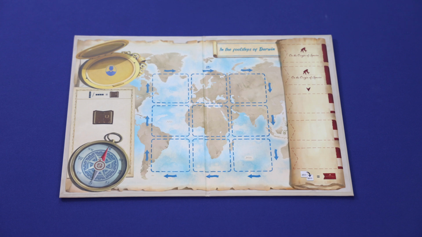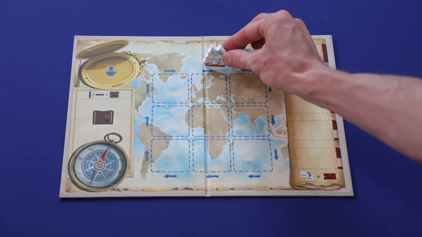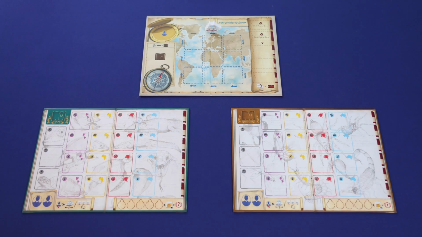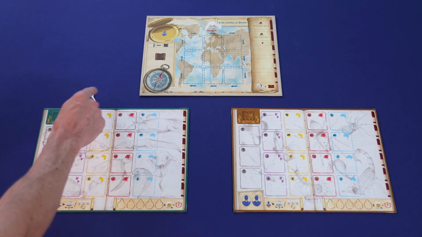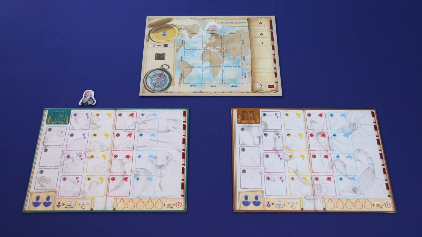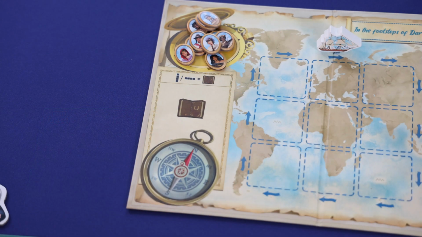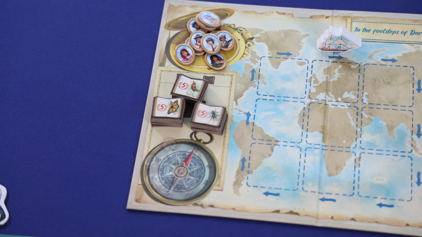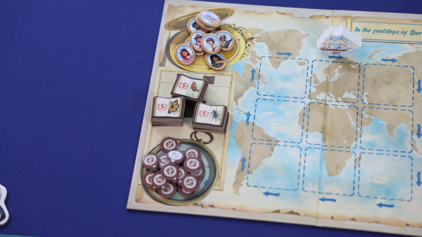To begin setup, place the journey board face up in the middle of the table, and place the Beagle token on its starting space here. Then each player will receive a naturalist's notebook, and the player who most recently traveled by ship would be the first player, or alternatively you could just decide this randomly. This player would be given the Darwin token. They'll be the first player in the game. Then, place the guide tokens, publication tokens, and compass tokens on their space in the main board.